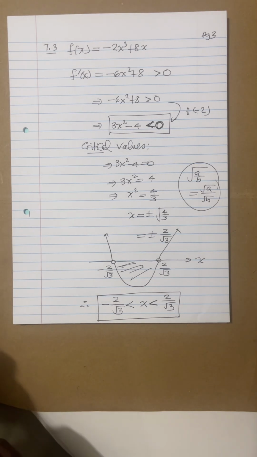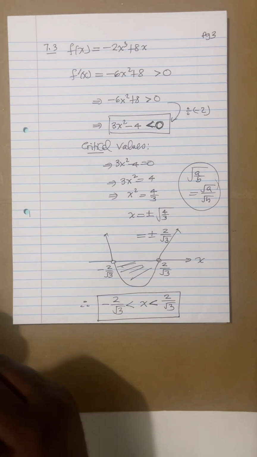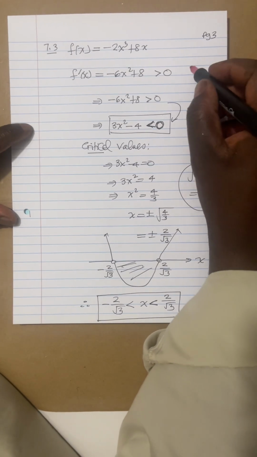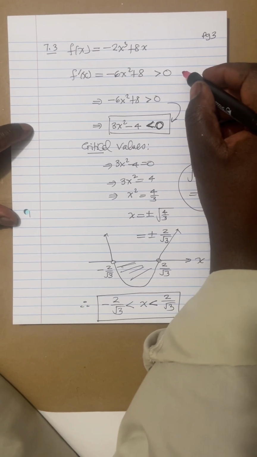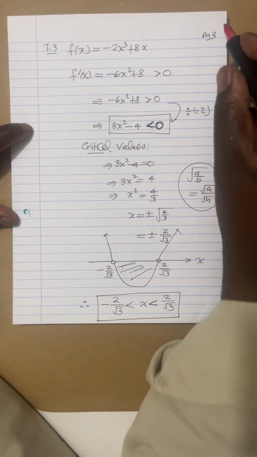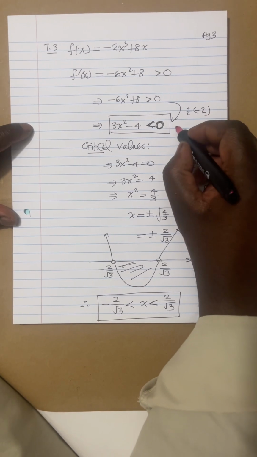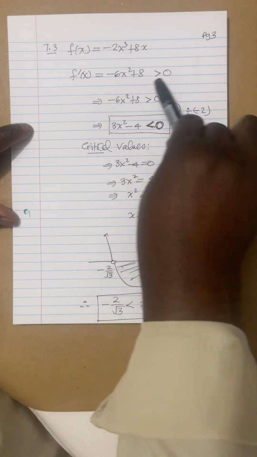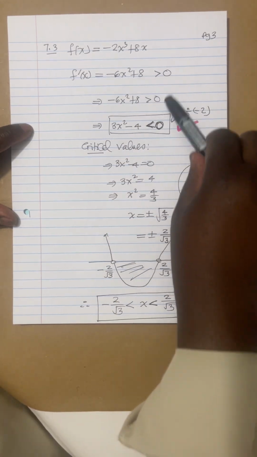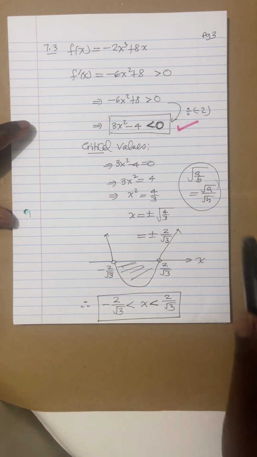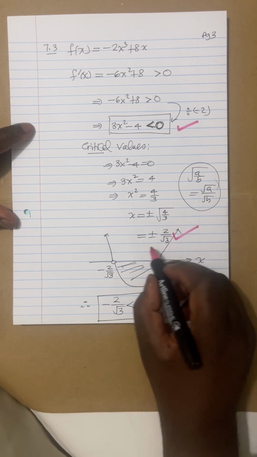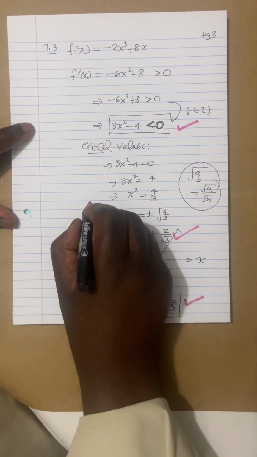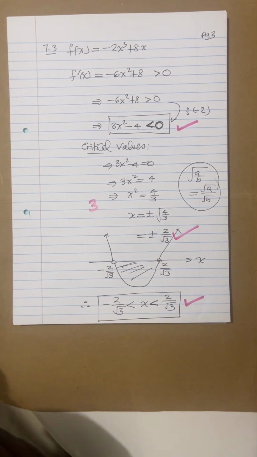How are the 3 marks distributed? Well, you have 1 mark for that one there. I'm going to give 1 mark for that inequality, although the actual mark should actually be there, but we know this comes from there, so it doesn't matter whether you put it here or here. The other mark will be for critical values, and the other last mark will be for the correct inequality. So that would be how I would distribute the 3 marks.